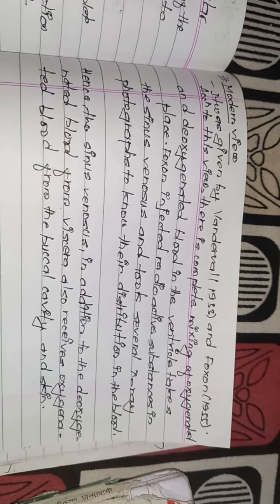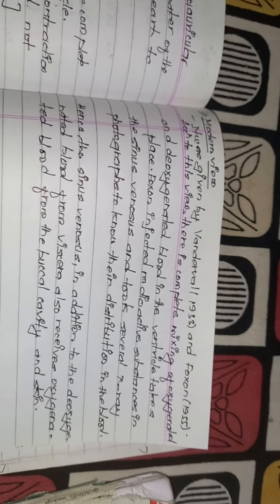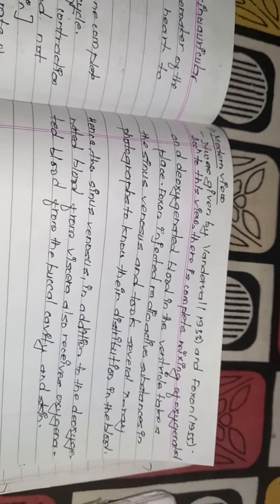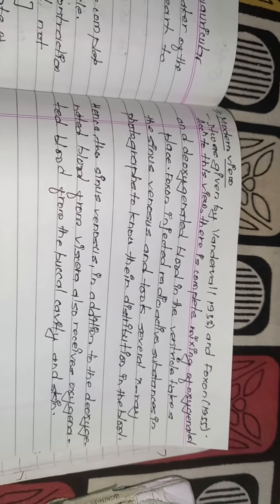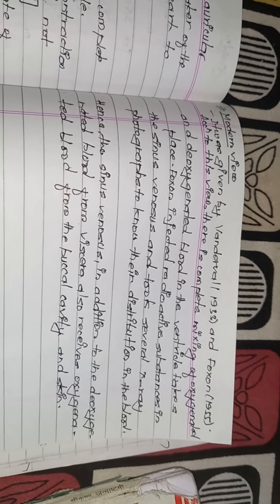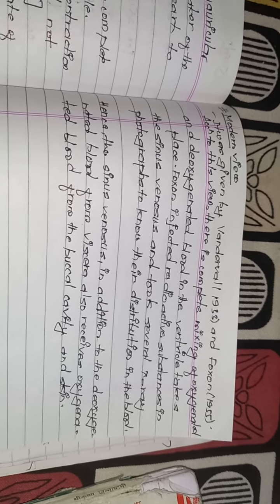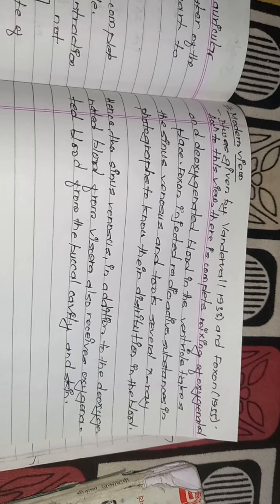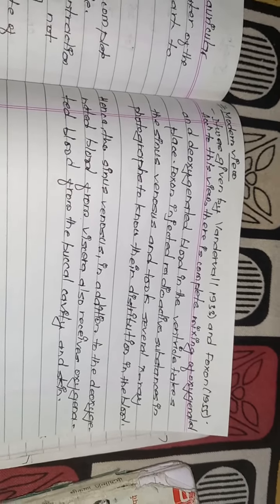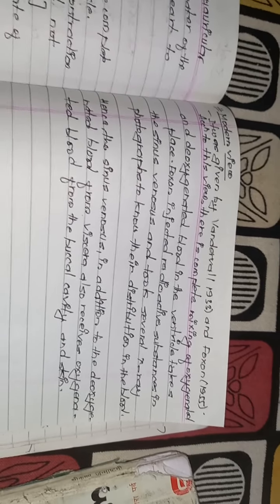It was given by Vanderbilt in 1933 and Foxon in 1955. According to this view, there is a complete mixing of oxygenated and deoxygenated blood in the ventricle. Oxygen injected radioactive substance in the sinus venosus and took cerebral X-ray photographs to know their distribution in the blood. Hence, the sinus venosus, in addition to the deoxygenated blood from the viscera, also receives oxygenated blood from the buccal cavity and skin.